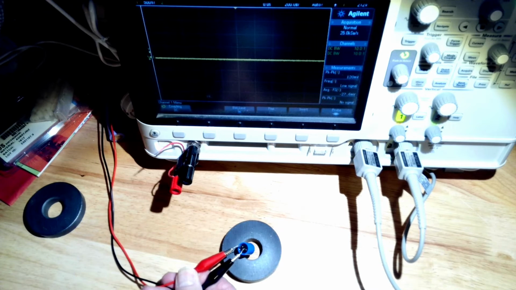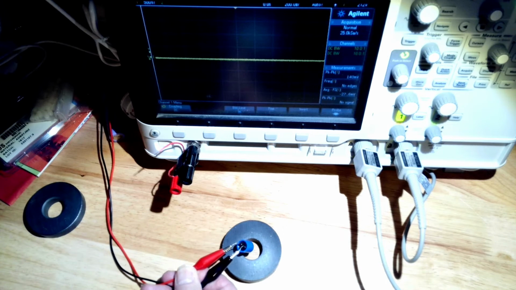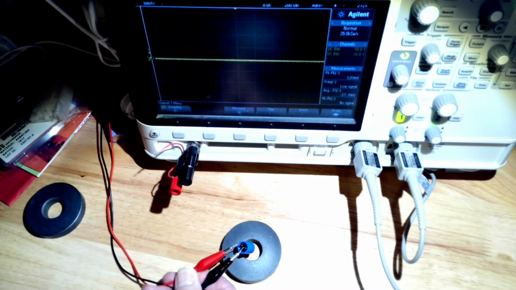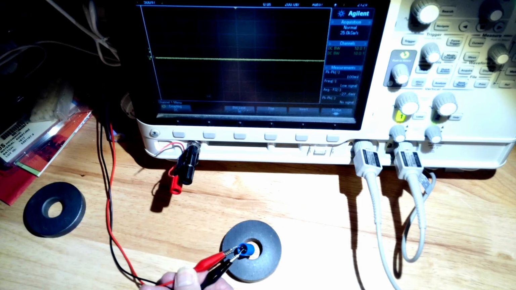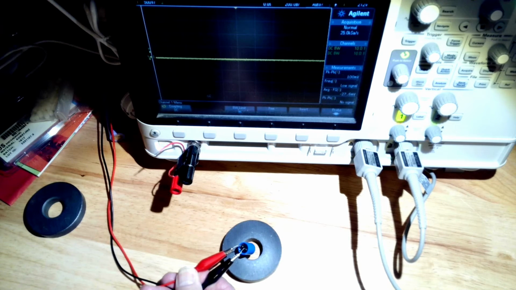And let's see if we can get anything to happen here. Alright, there was the tiniest movement. I could feel it in my hand, but it wasn't very convincing. Let's try it one more time. Yeah, there, I don't know if you saw it, but there was a tiny movement. We'll try it a couple more times. That was pretty hard to see.